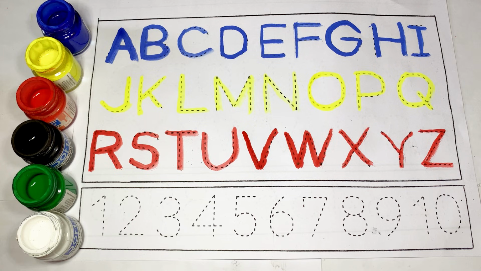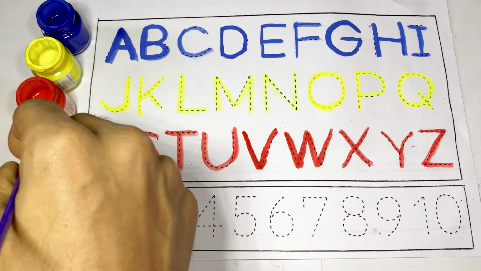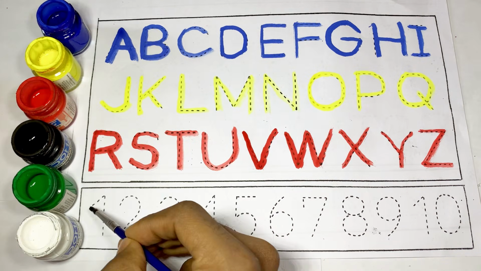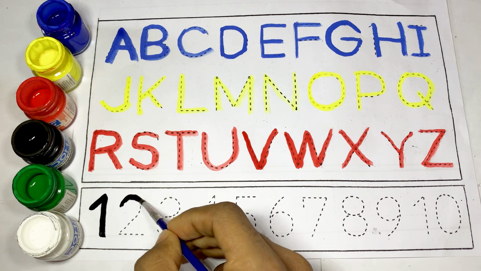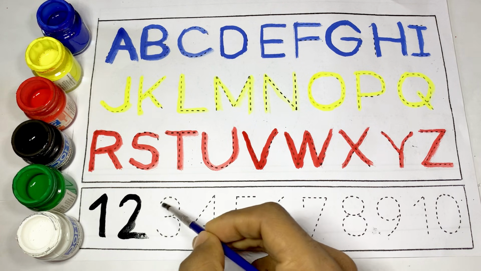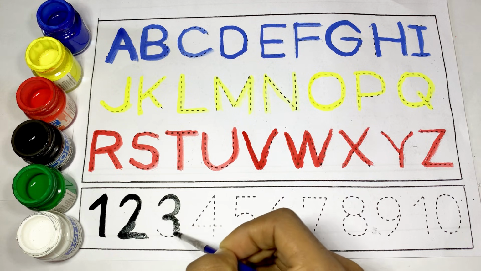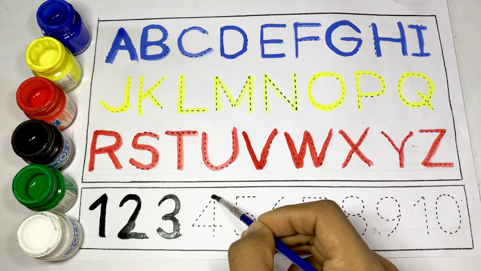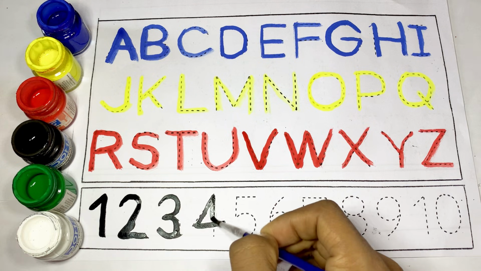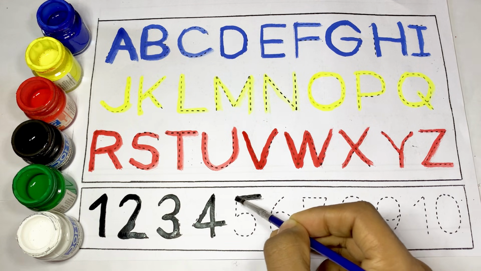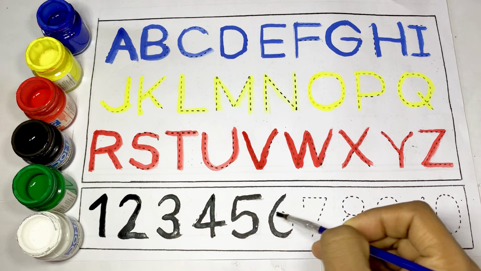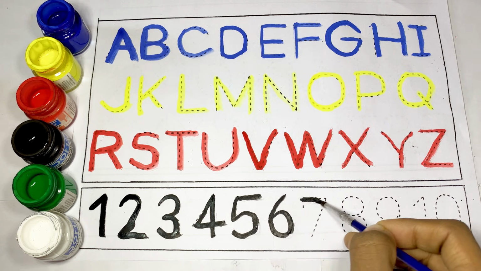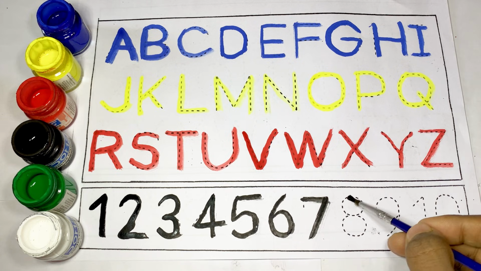Kids, now numbers, and the first number is 1, and here is black color. 2, 3, the number 3, 4, 5, 6, 7, 8.